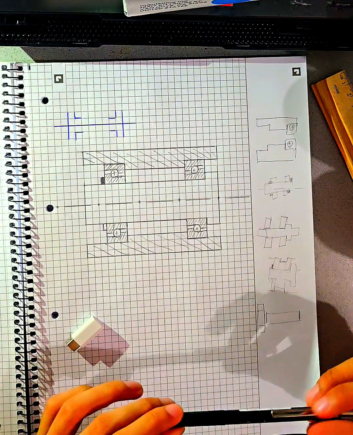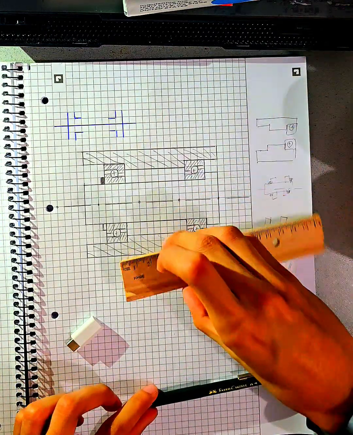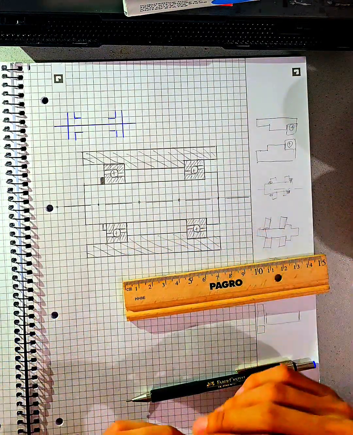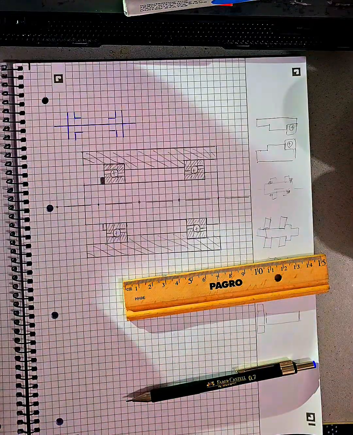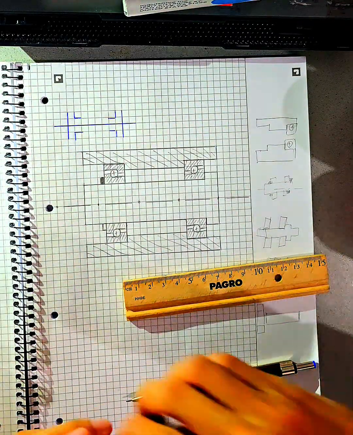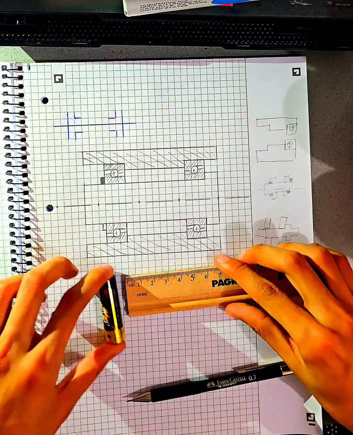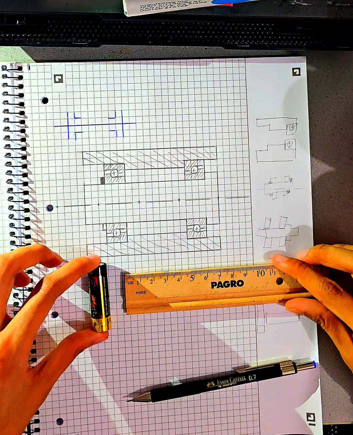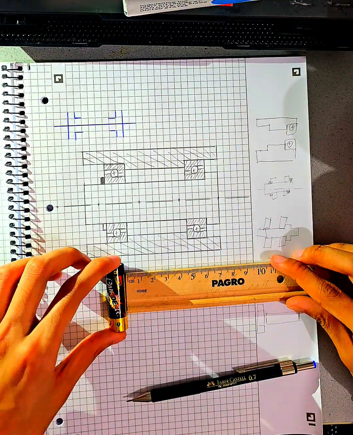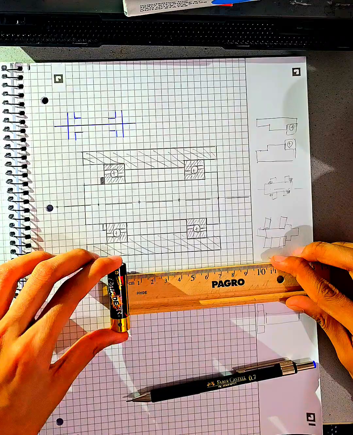This is better shown with the ruler because it's rectangular. And you have your bearing here. This bearing needs to be perfectly perpendicular, like 90.00 degrees, to be able to fit in and go through.